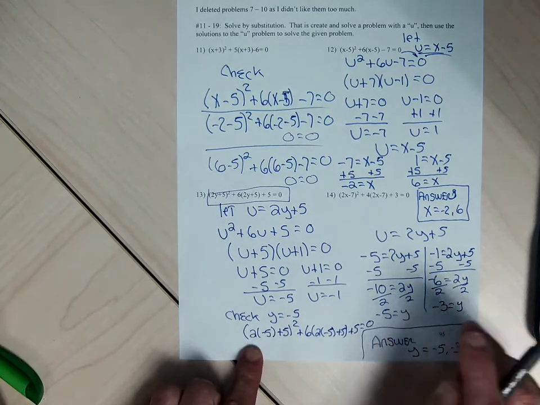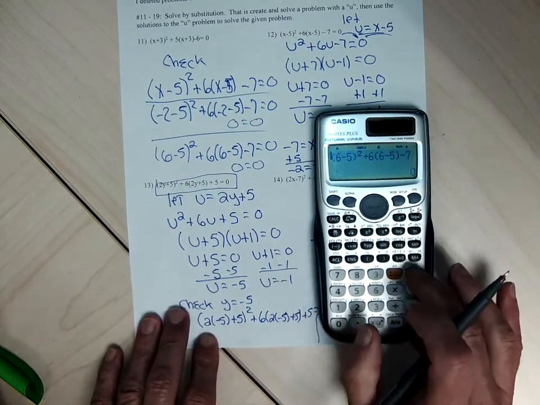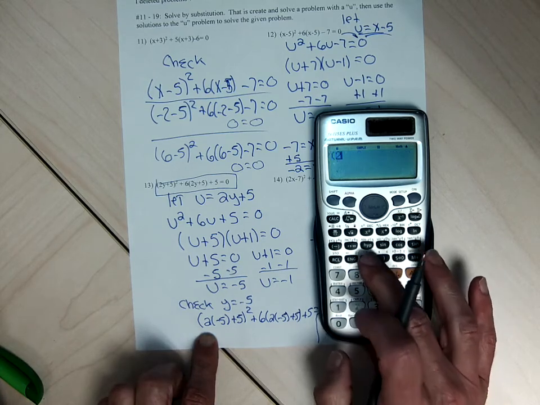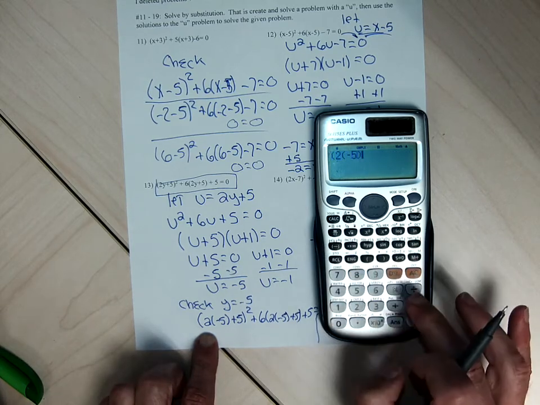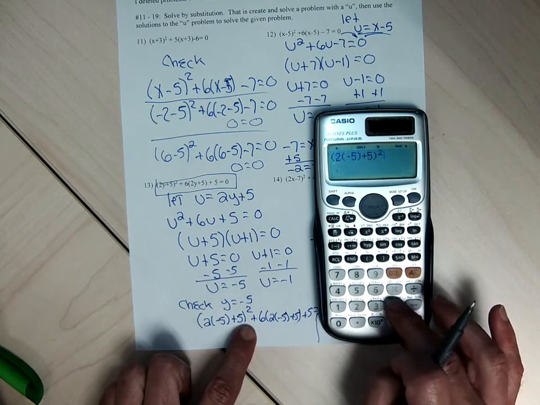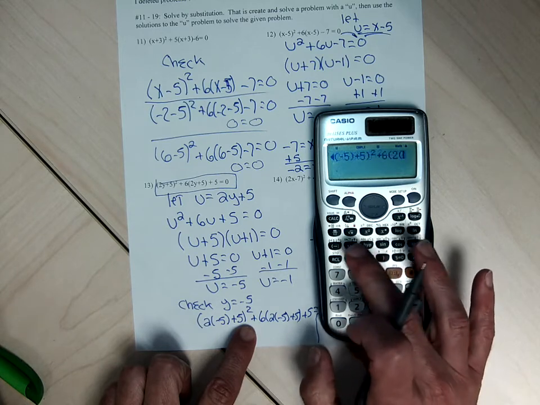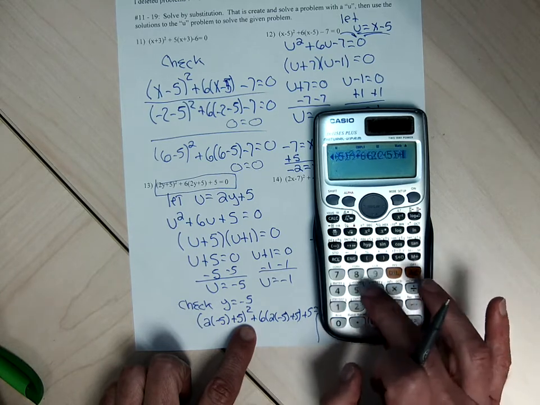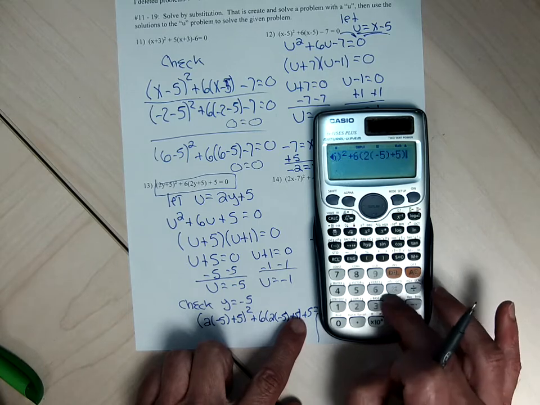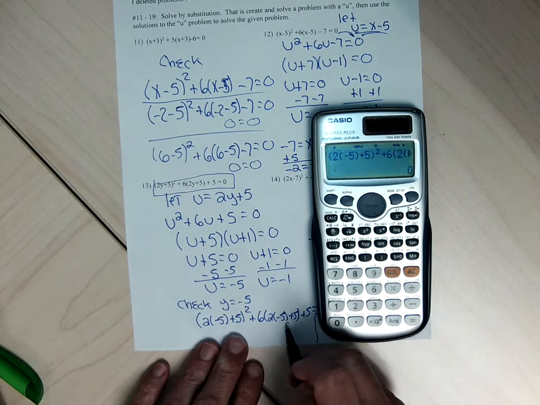That has to be 0 for this to check. So to check this, clear this out: parentheses 2 times negative 5 plus 5 squared, that's my first parentheses, plus 6 parentheses 2 times negative 5 plus 5, second parentheses, plus 5, better equal 0, which it does, so that works.